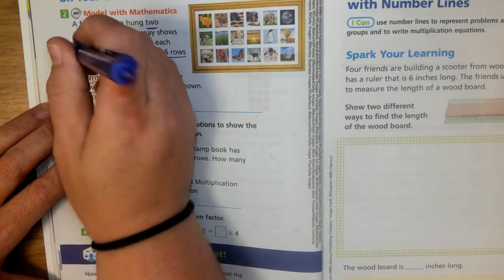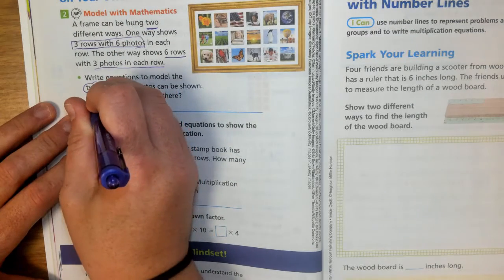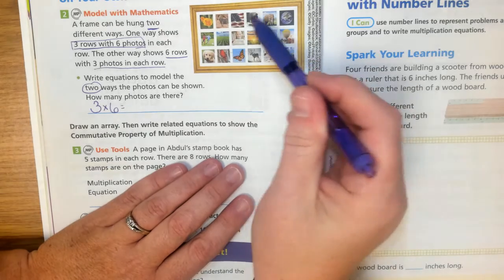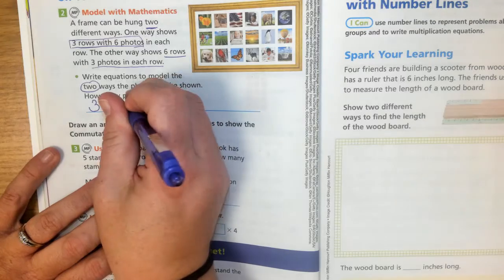So the first way was 3 rows with 6 photos in each row. So I know that I have 3 rows times 6 photos. Well, what does that equal? Well, let's see, 6, 12, 18.